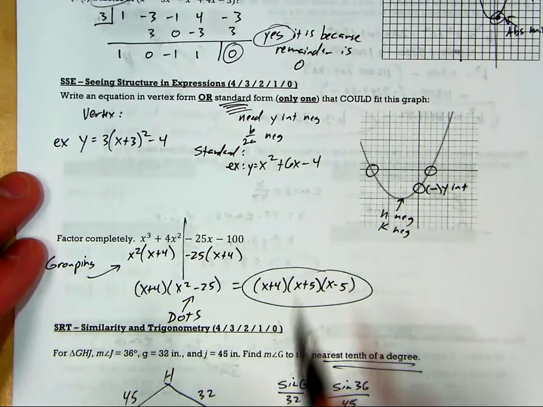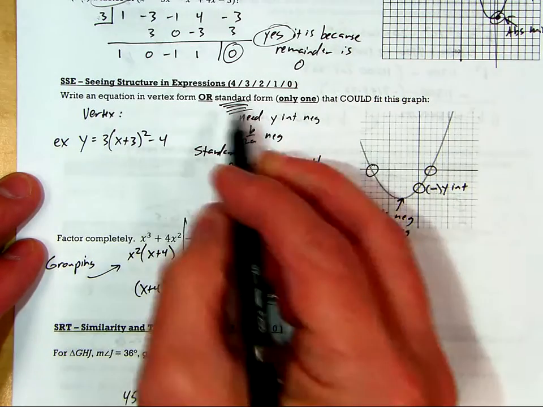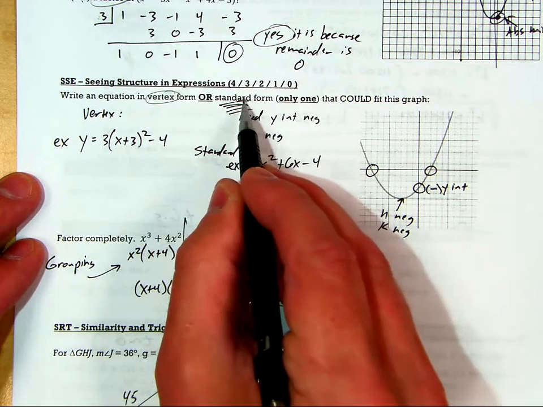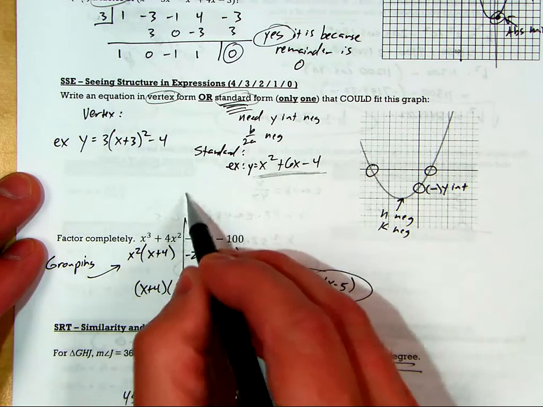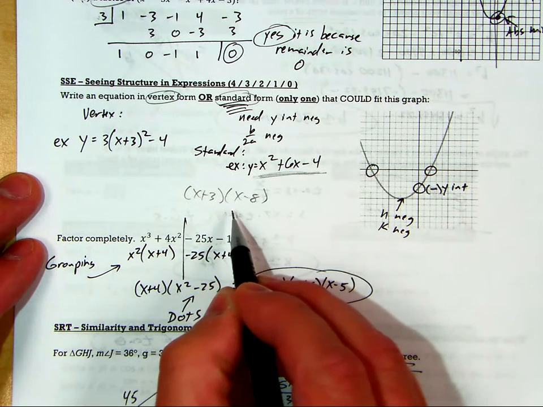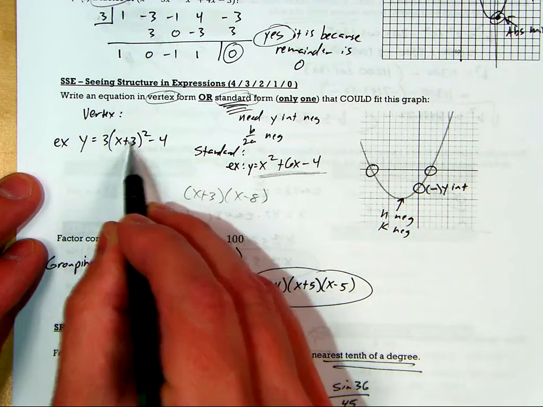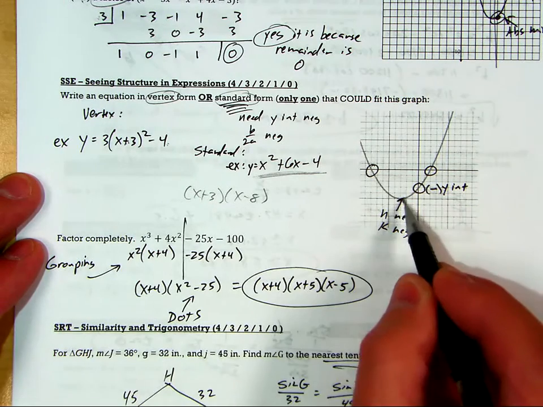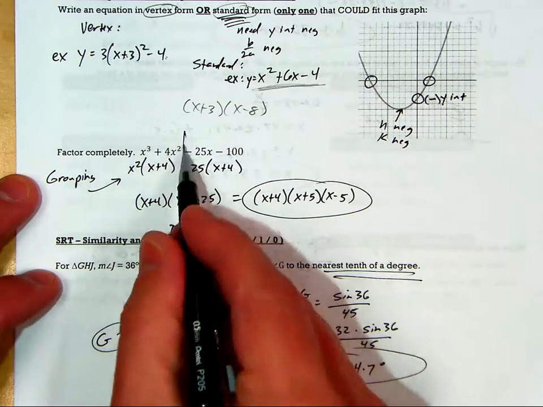Seeing structure, this one, I wrote down the characteristics of this structure right here, but I also dictated you had to write it in vertex or standard form. Standard form looks like this. You couldn't give me like x plus 3 and x minus 8. That's factored form, unless you multiplied it out. Some kind of vertex form with h negative and k negative, because the vertex is down here, would have fit too. And to factor completely, factor by grouping.